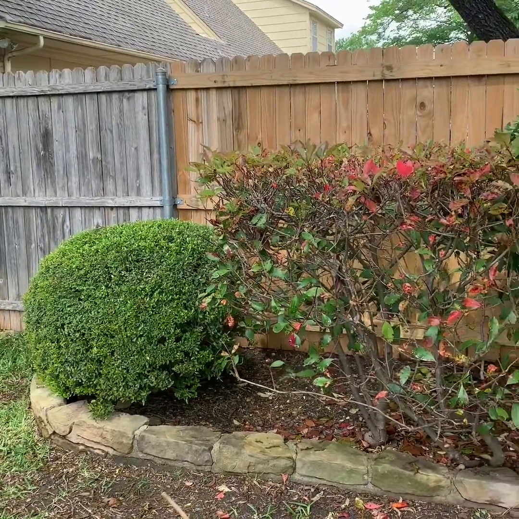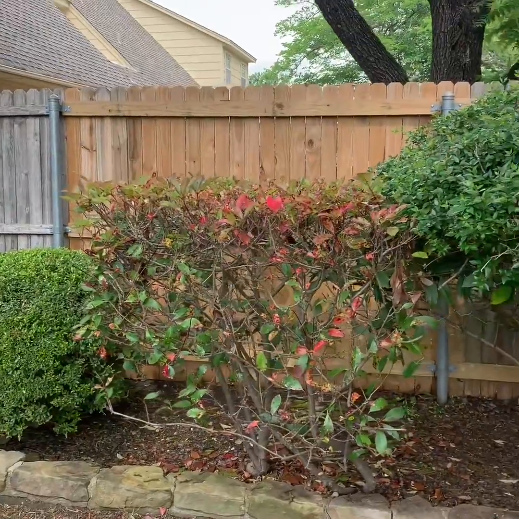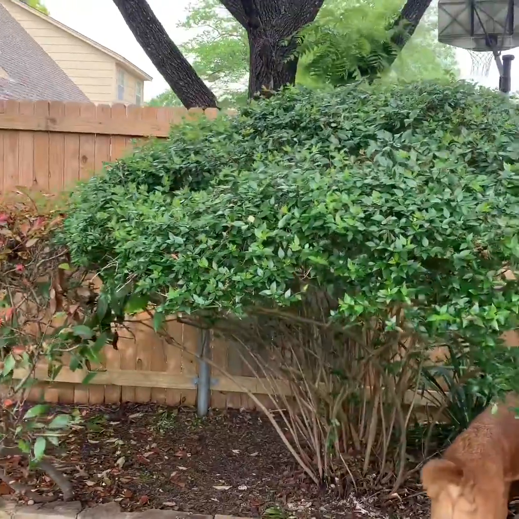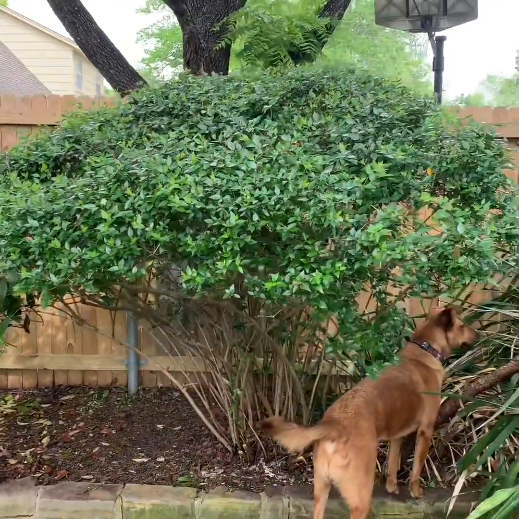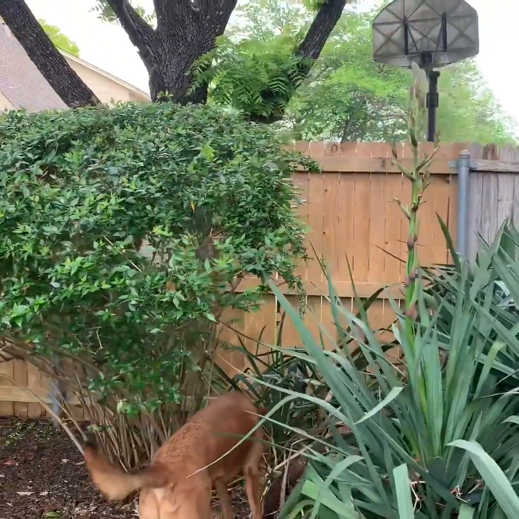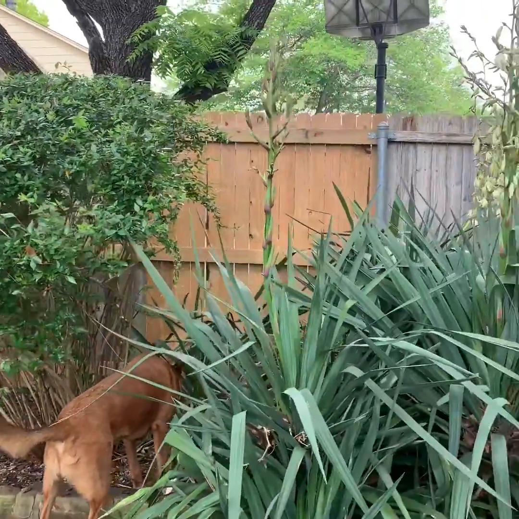In our backyard garden, we have a variety of different bushes and trees. Some of them we know a little bit about, and some of them we don't know much about at all. Everything back here was planted by the people who owned our house before us.